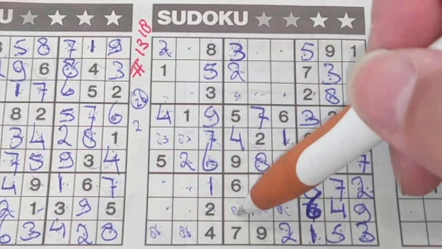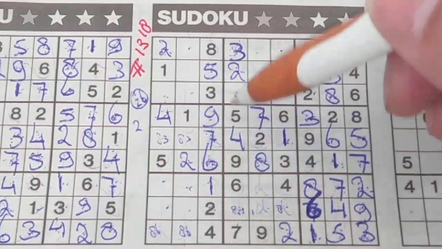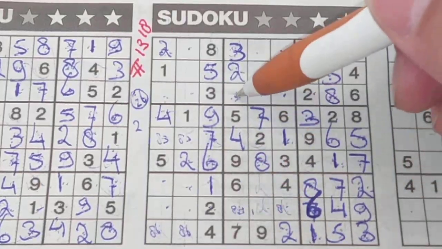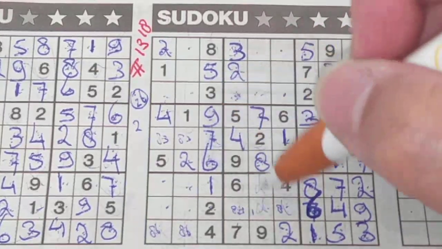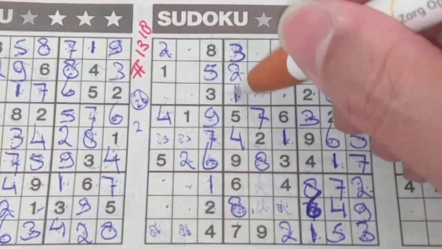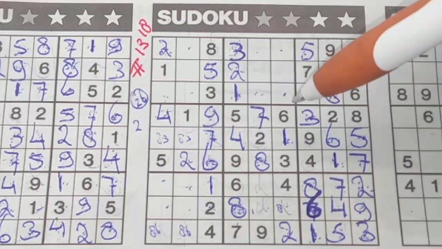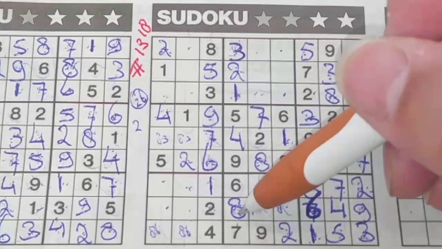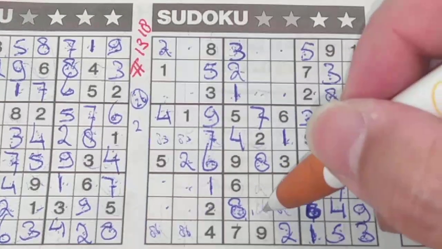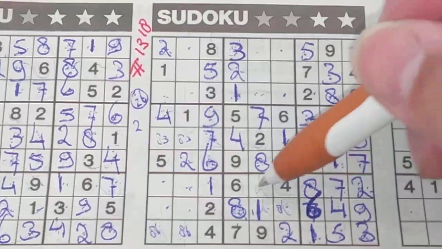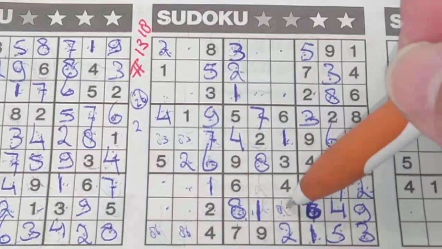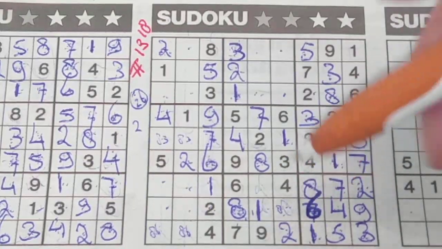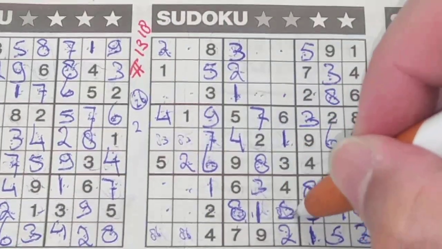The other two missing numbers are the 8 and the 1. We see here 8, no 8 there. 8 should be here and the 1 goes there. And I've eliminated the 1, so the 1 goes there. 2 numbers left, the 3 and the 5. We have a 3 here, no 3 there. 3 should be here and the 5 goes there.